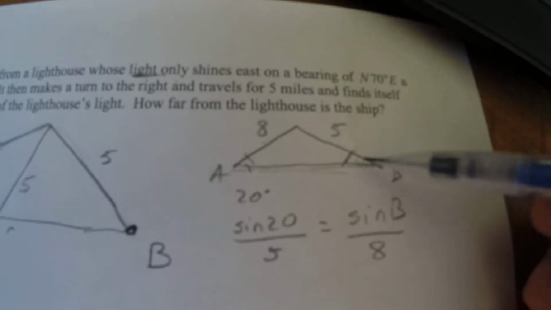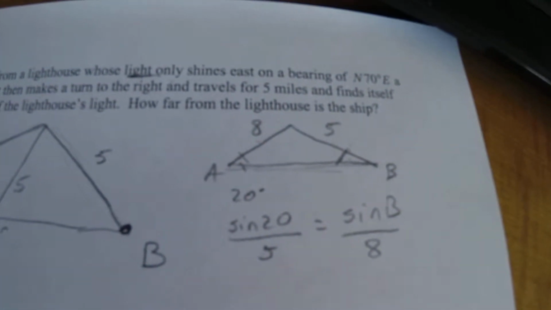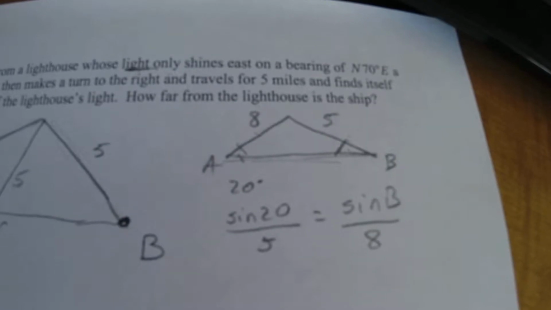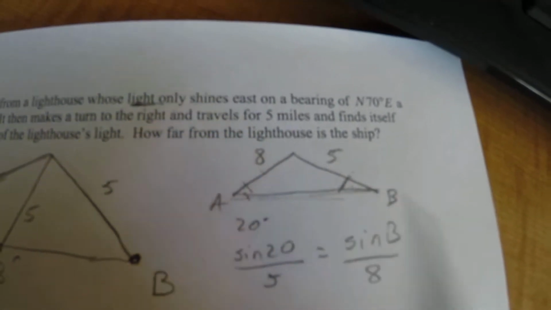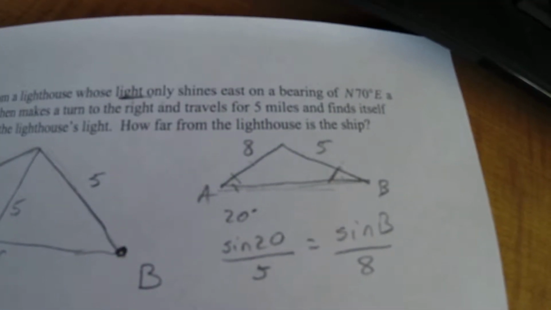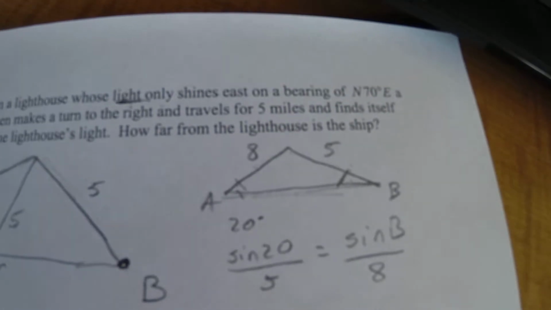Now the question is, why do I want this angle? Well, if you have an angle, you could find this other angle out pretty quickly, and that would help us get to the answer, because then I can use law of sines again to find that side. So we're going to go ahead and do that.